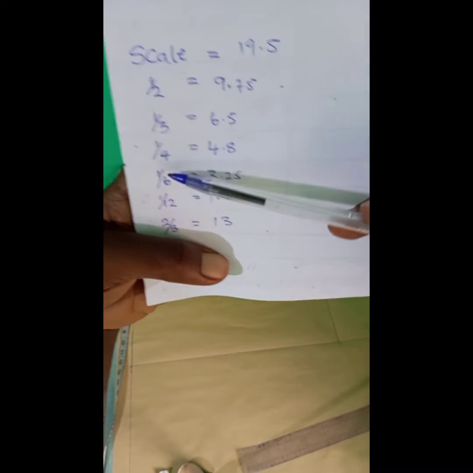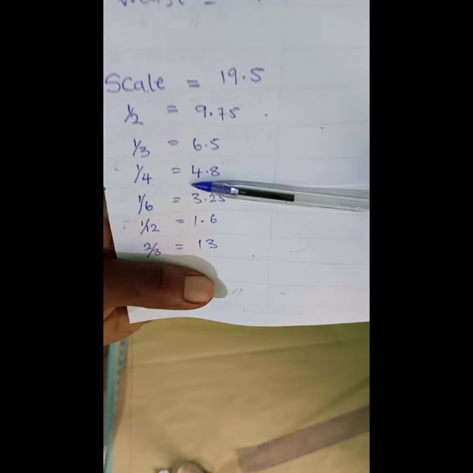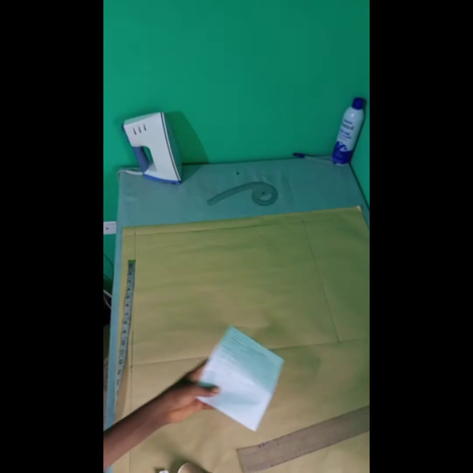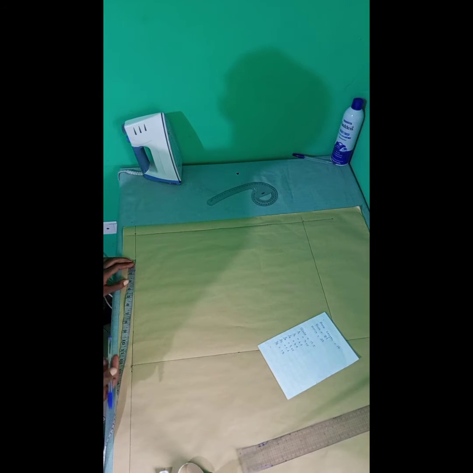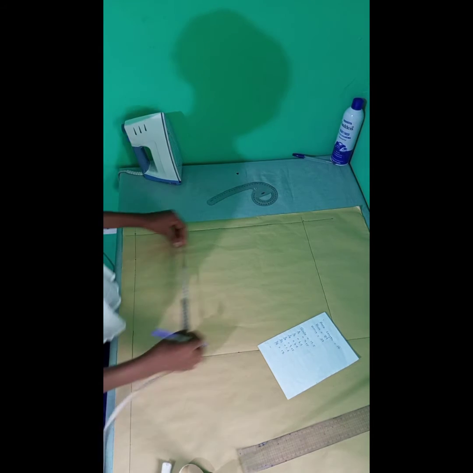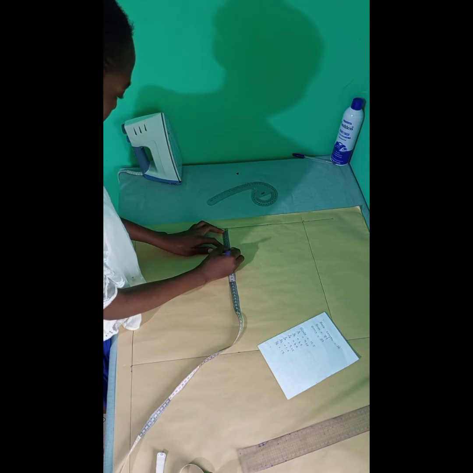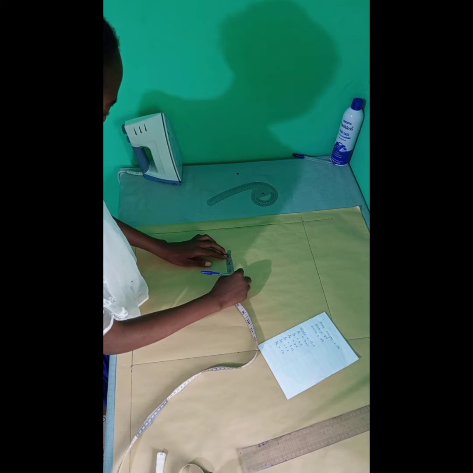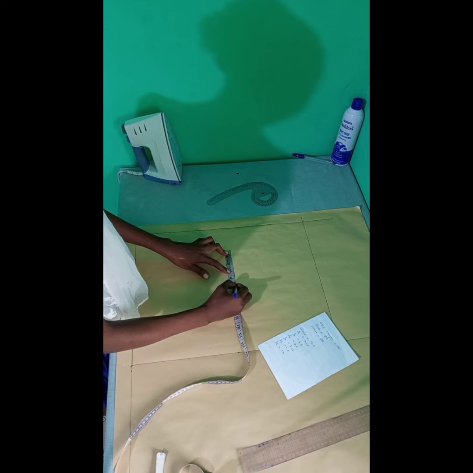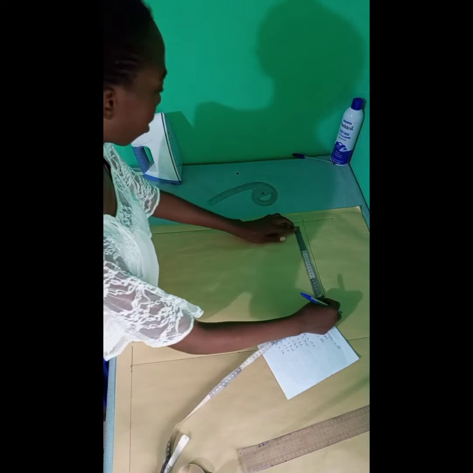This is 1 over 4 of my scale measurement, which is 4.8. So we'll be adding 4.8 to the 9 cm. From here, I'll be marking out my 4.8. I'll repeat the same process over here, 4.8, and here.